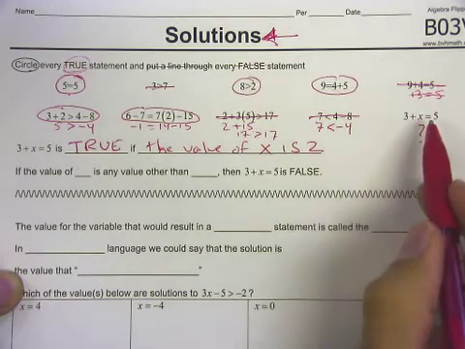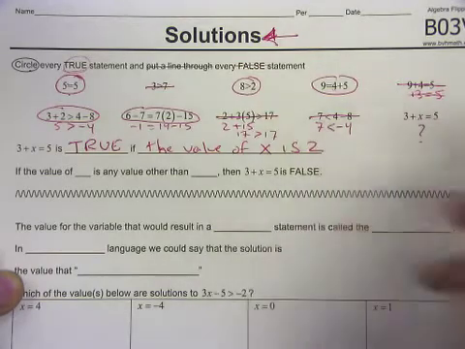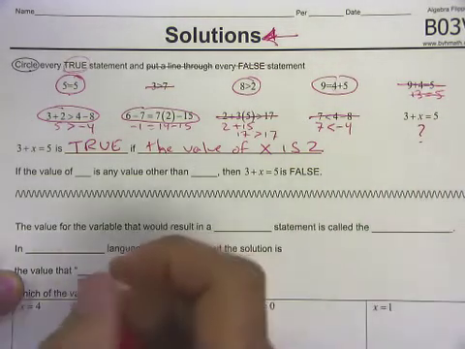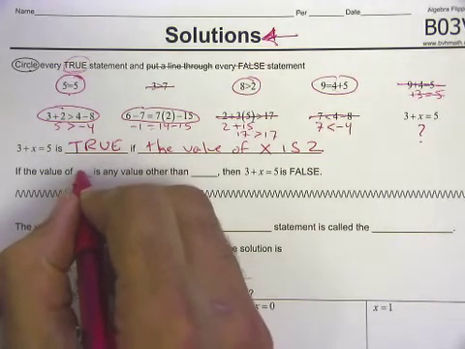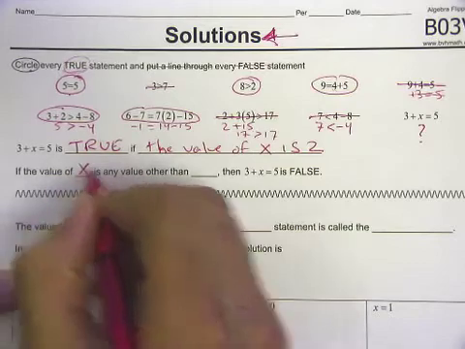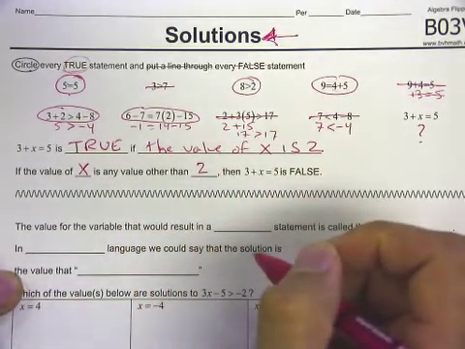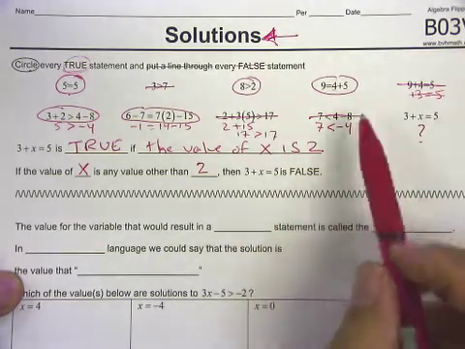If what x is worth is 2, then this means 3 plus 2, which is 5, and that would be a true statement. But if the value of x is something else, even like 2.1, or negative 2, or 6, or 3, or 7, or 10, if the value of x is any value other than 2, then 3 plus x equals 5 is a false statement.